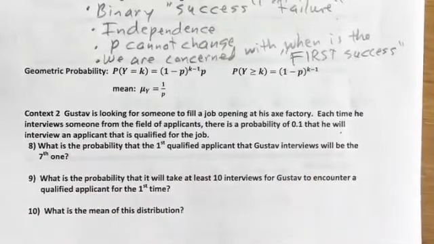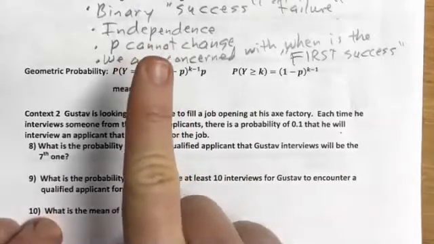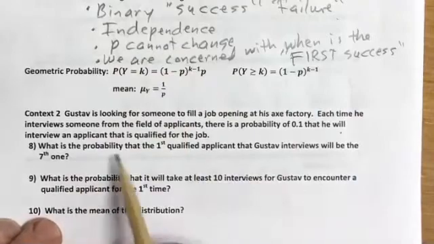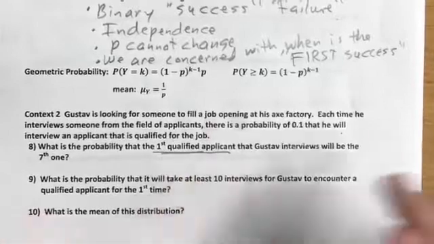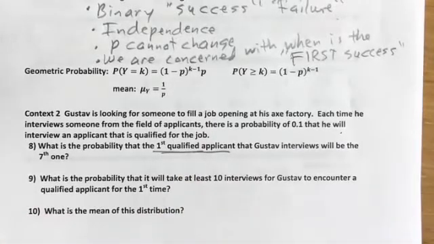Okay, so he's not really concerned with 5 successes out of 7. He just needs 1 person. He needs 1 success. So it says, what's the probability of the first qualified applicant? So you're saying that's geometric. Geometric is, when is your first qualified one, will be the 7th one.